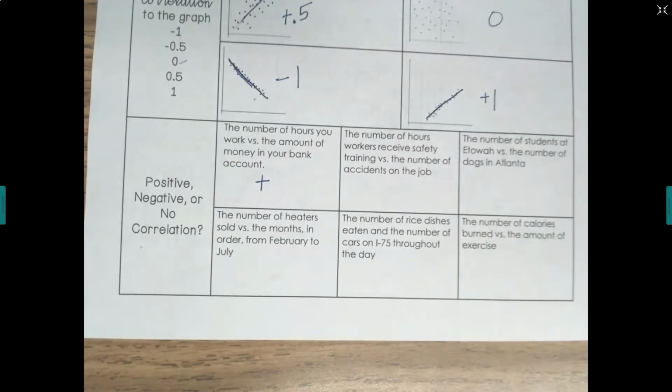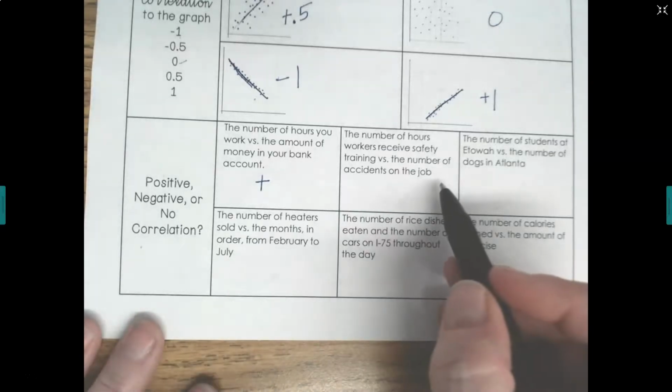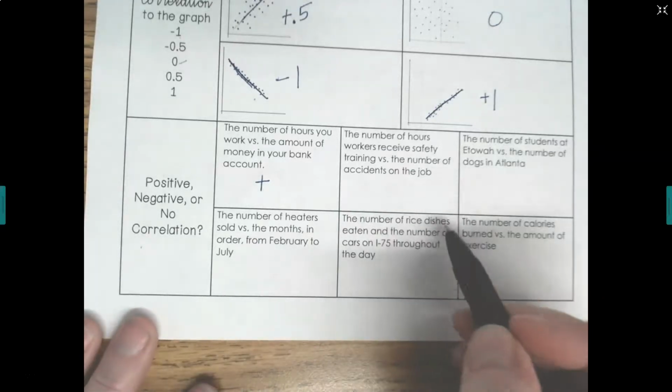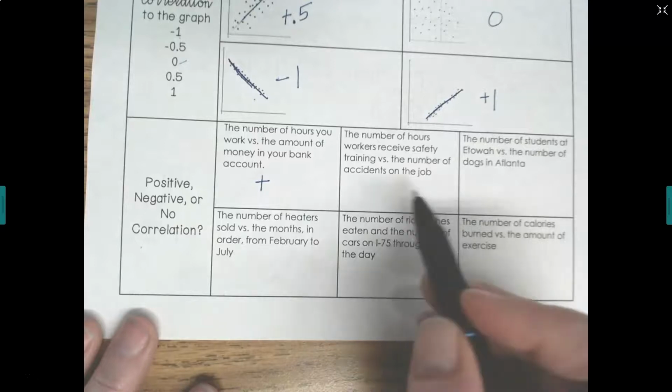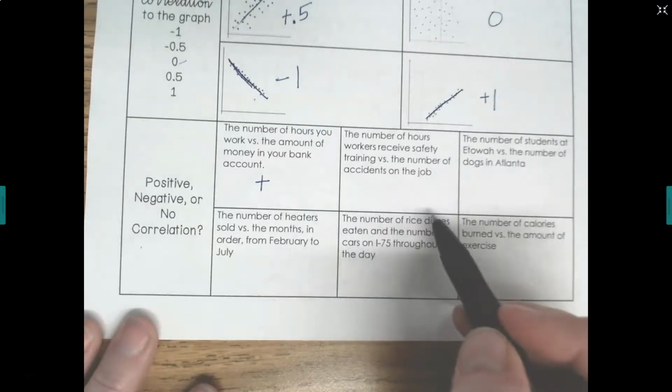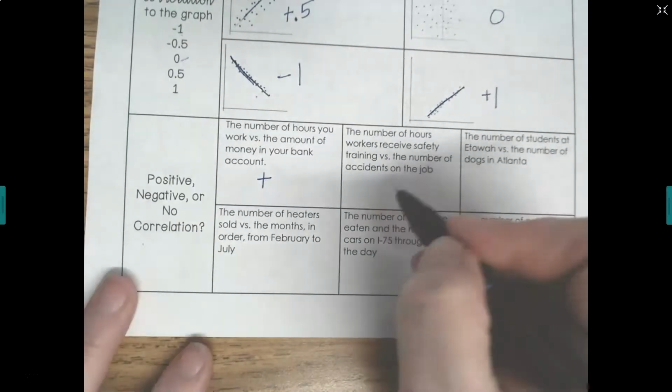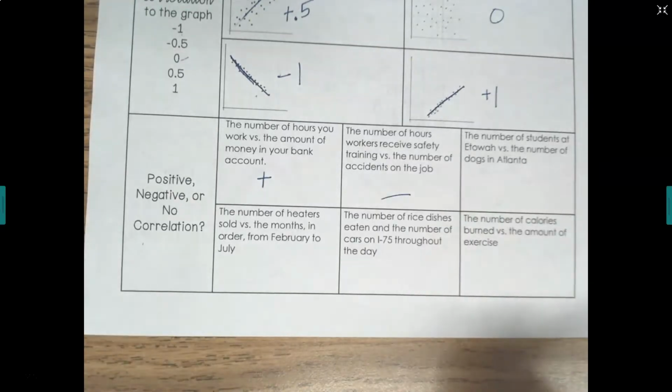Now let's look at the number of hours workers receive safety training versus the number of accidents on the job. It should be the more safety training you have, the fewer accidents there are. So as x increases, y is decreasing. They're going in opposite directions. So this should be a negative correlation.